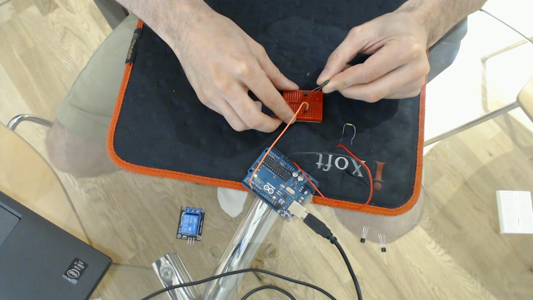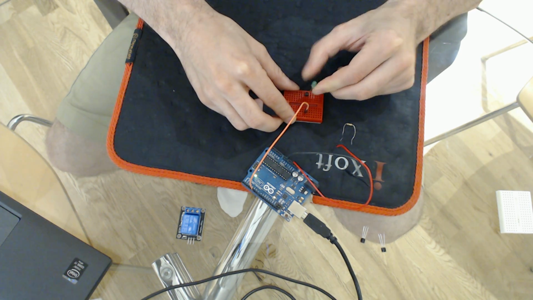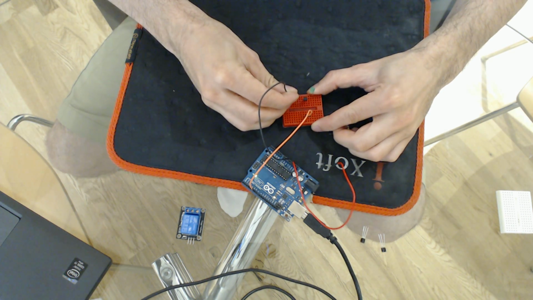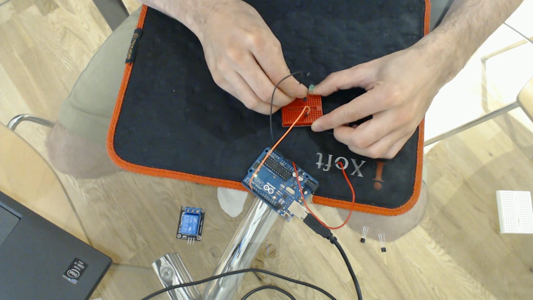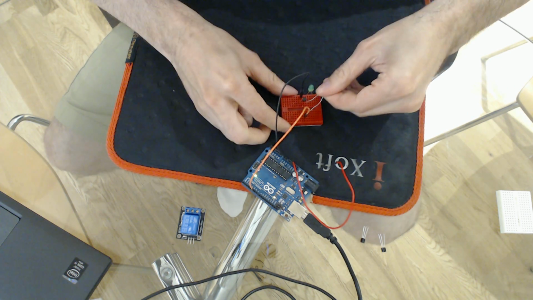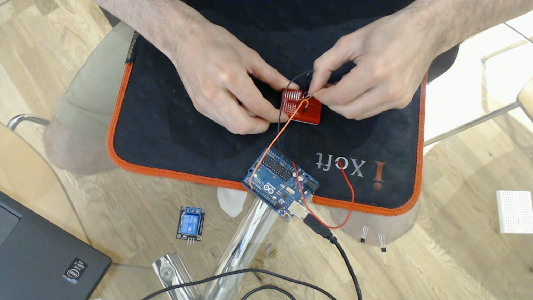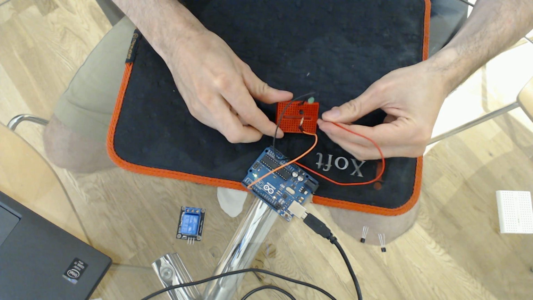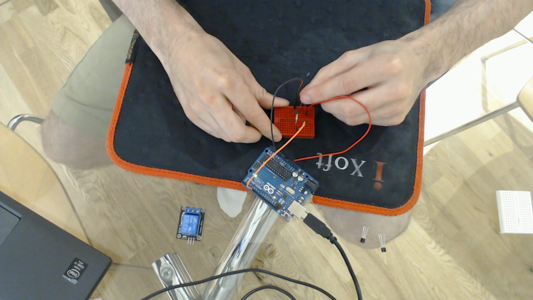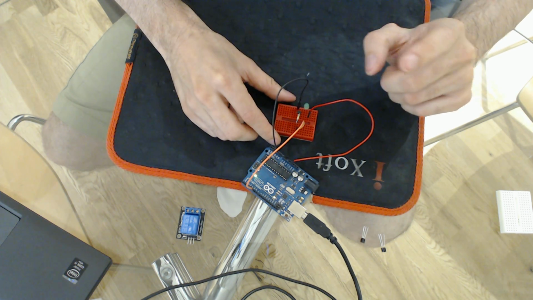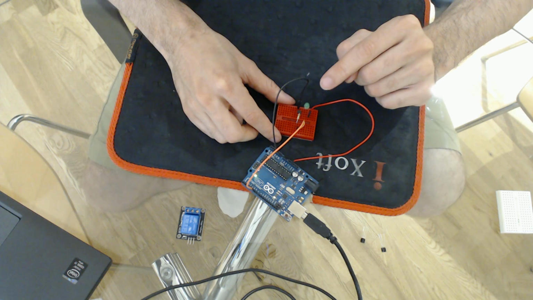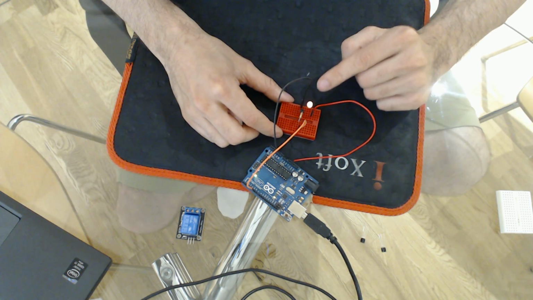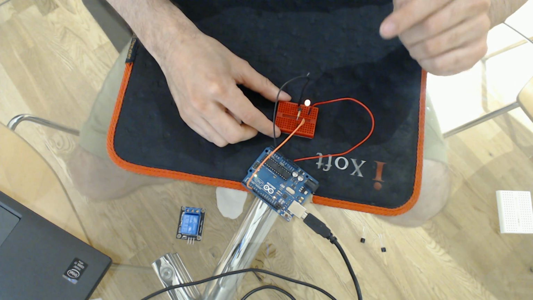Just to make sure, we're going to use a ground pin. Let's put back the ground pin on the source. We put the gate, the resistor, and then the power, the 3.3 volts. Actually, I put too much voltage on this LED. But as you can see, it's still working.